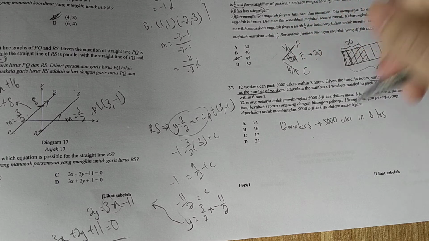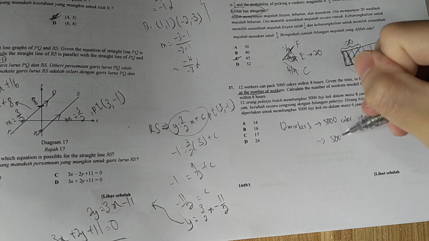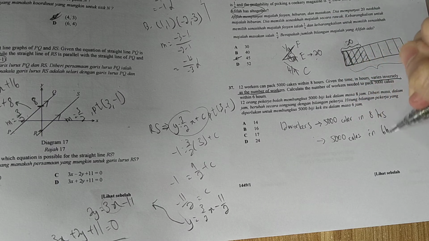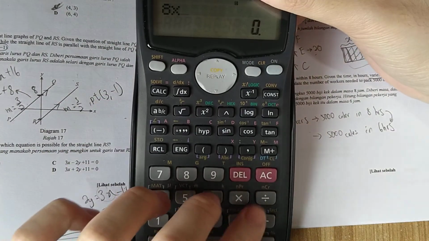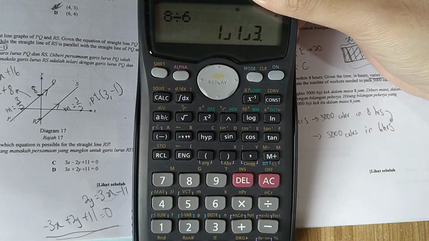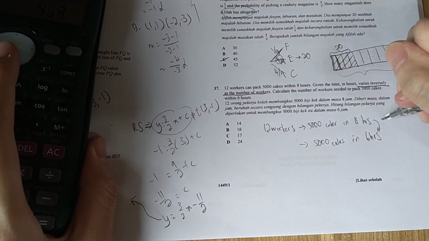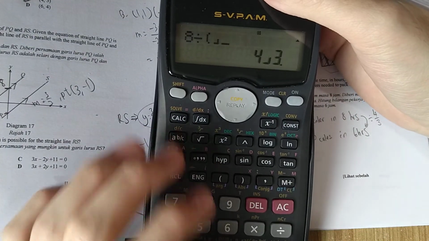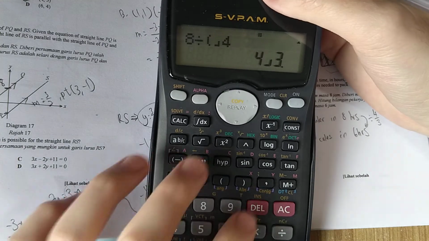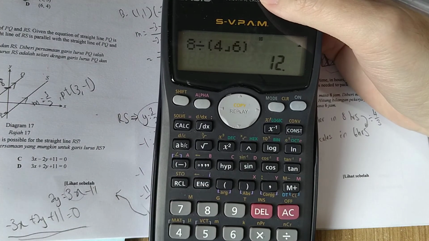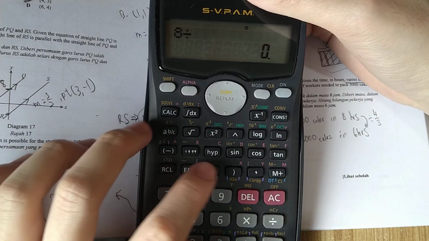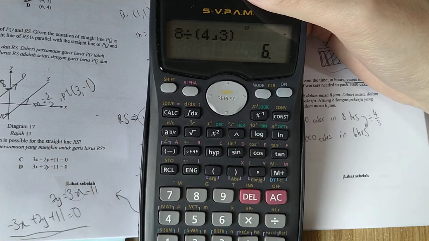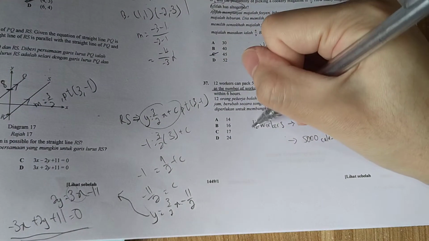Calculate number of workers needed to pack 5,000 cakes within 6 hours. So 5,000 cakes in 6 hours. So how does 8 become 6? Let's take 8 divide 6. So 8 divide 6 is what? 4 over 3. It means that 8 divide 4 over 3 is 6. Okay, let's make sure it's really divide 4 over 6. So 8 divide what? 4 over 6. Yep. Wrong, 8 divide 4 over 3. I pressed 4 over 6 just now. So yeah, it's really 6. So does that mean that here also I have to divide 4 over 3?